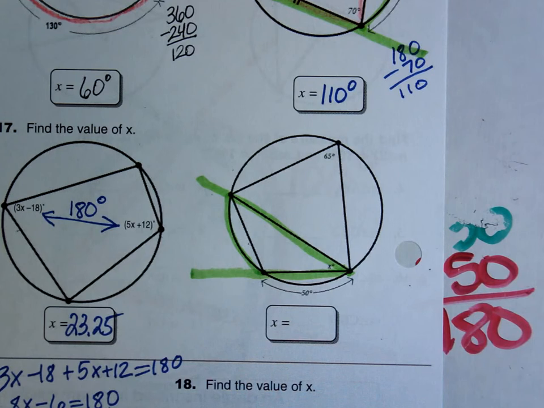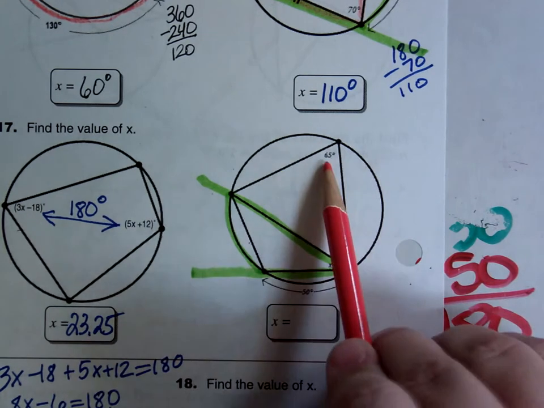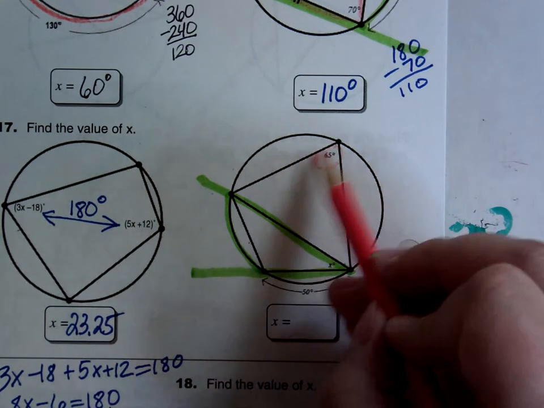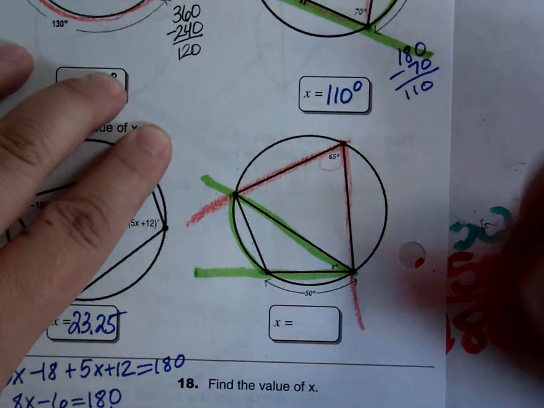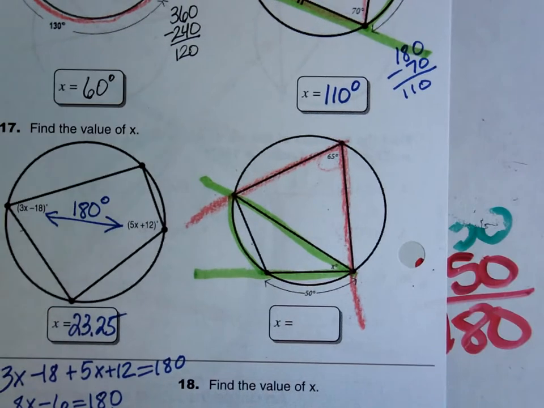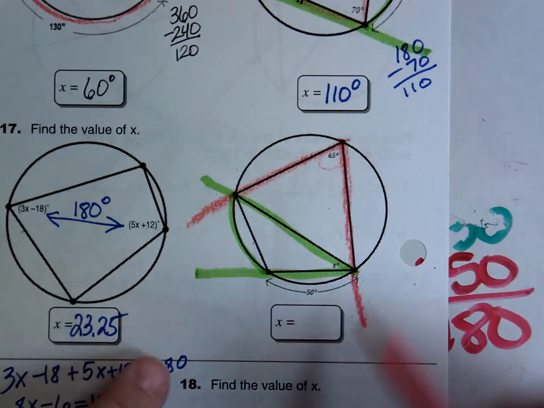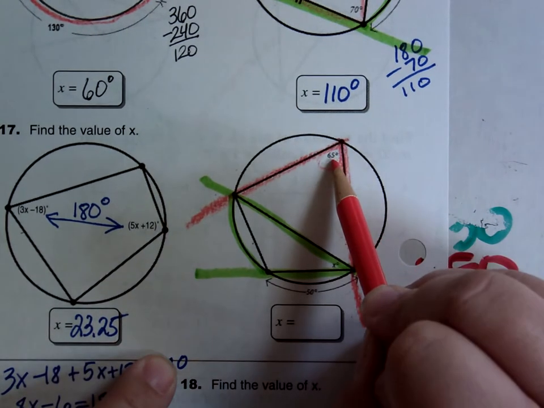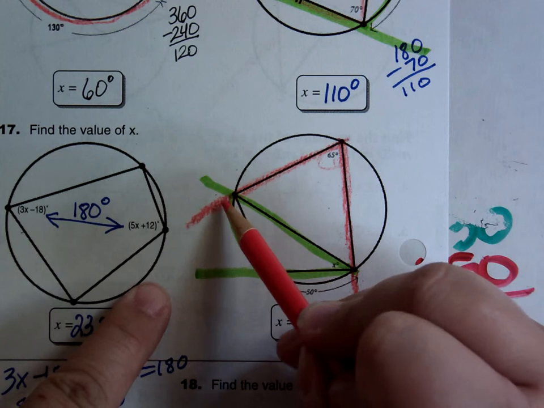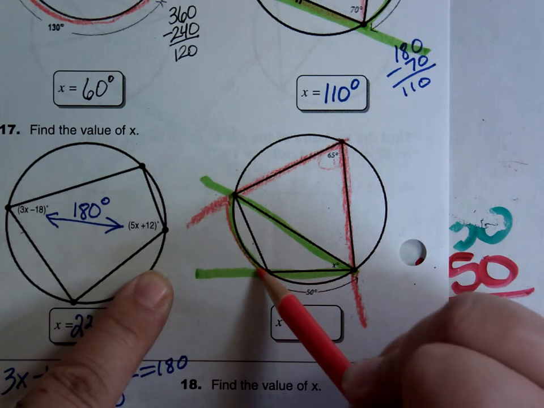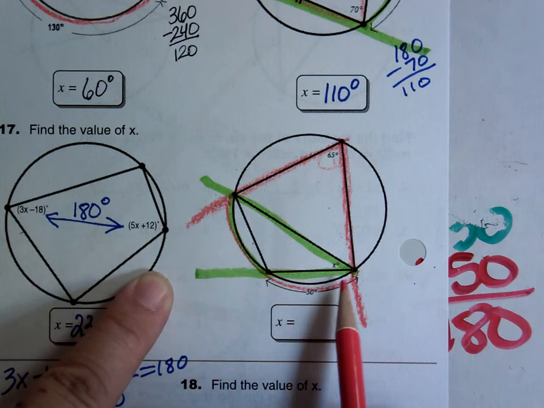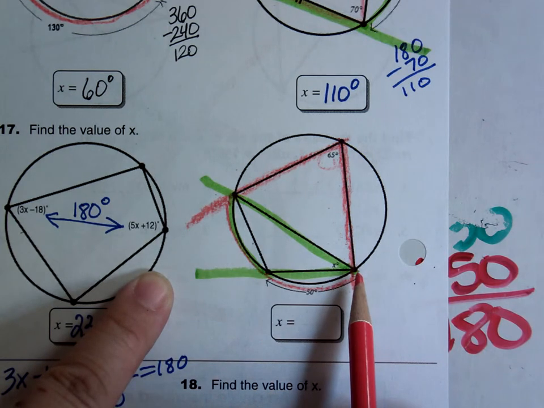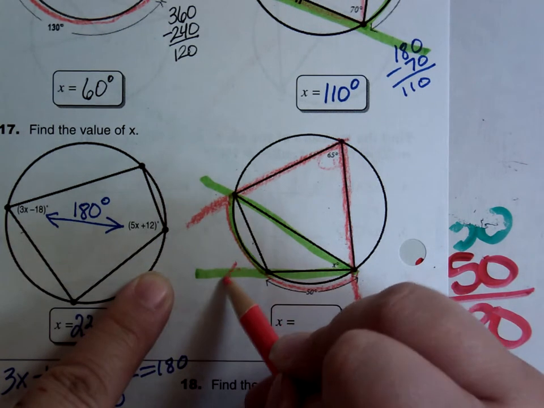What else I know is I know this 65. And this 65 is this angle. Okay, so that means this angle would be half of the intercepted arc. So all the way across here, from here across to here, is going to be 65 times 2, which is 130.